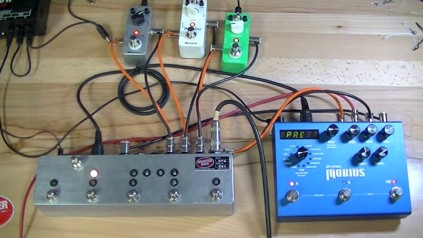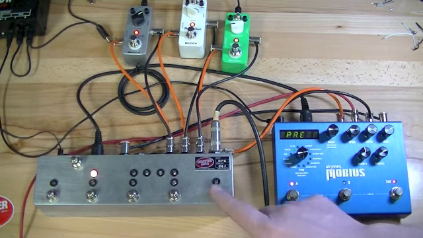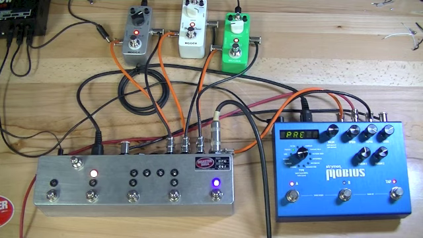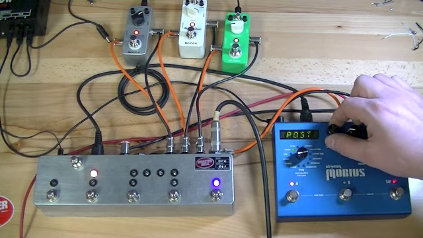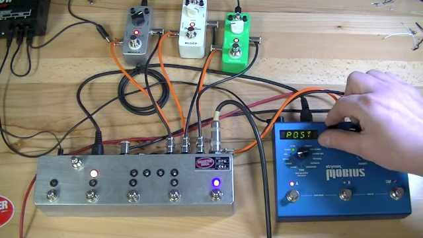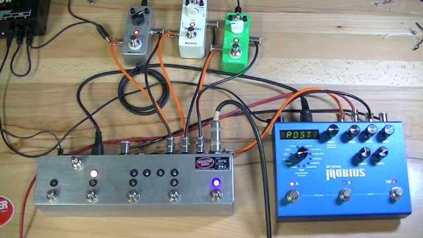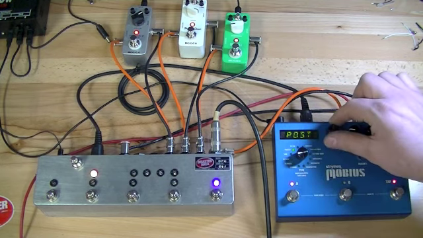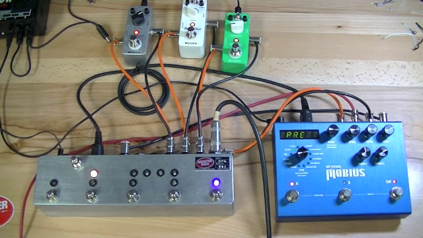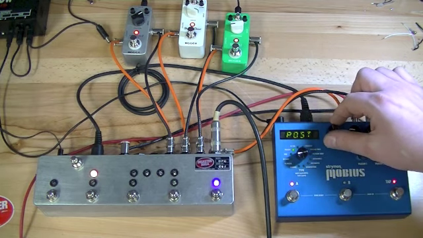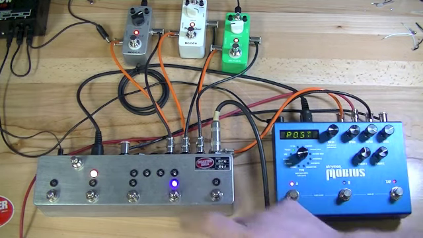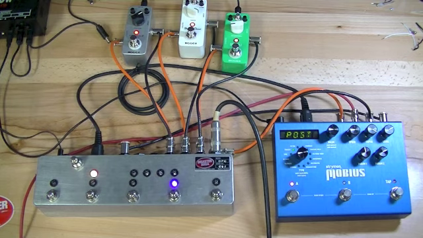There's no real difference in sound with pre-post if the signal is clean. If we add a little bit of grit to the sound, you can hear a little bit of difference. It's not very big, but there is a difference.